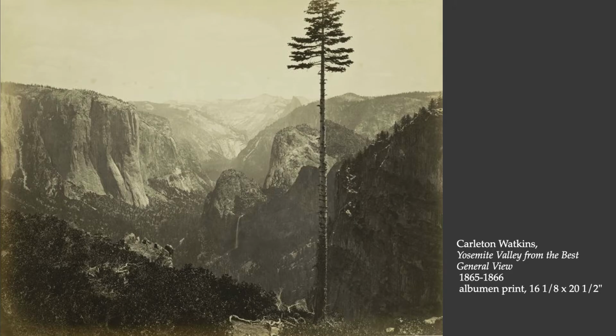This photograph he entitled Yosemite Valley from the Best General View. In this composition, you can see he's framed it so that there's a tree in the foreground that is so tall that the top of the tree is even cut off by the edge of the frame. When we're thinking about Szarkowski's ideas about the frame and how the frame creates the picture, this gives such a persuasive sense of the vastness of the landscape itself and of even the trees that you find in this part of the country.